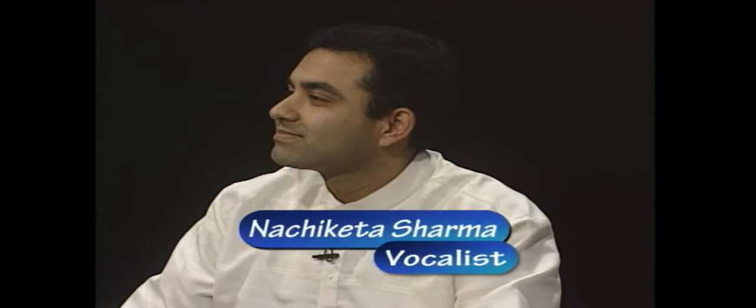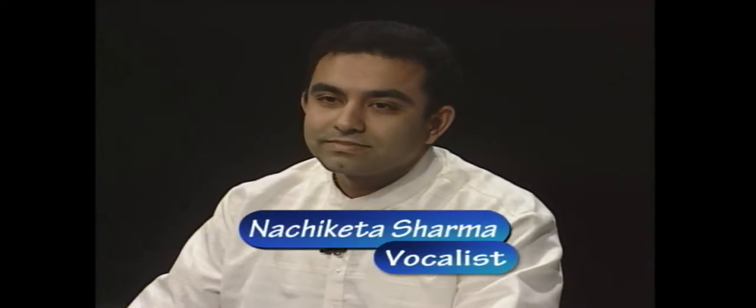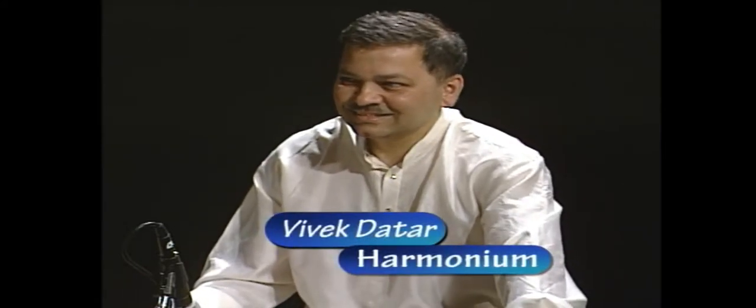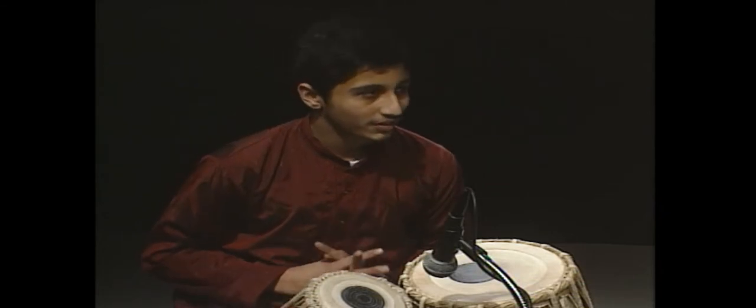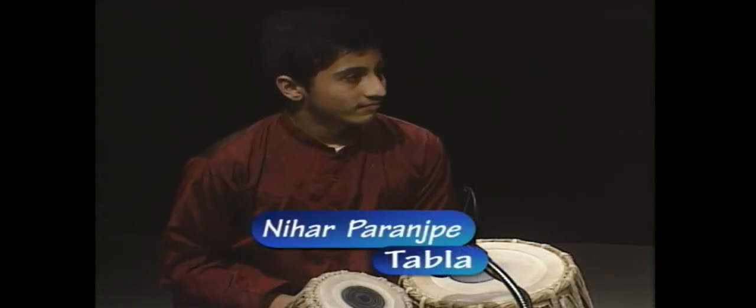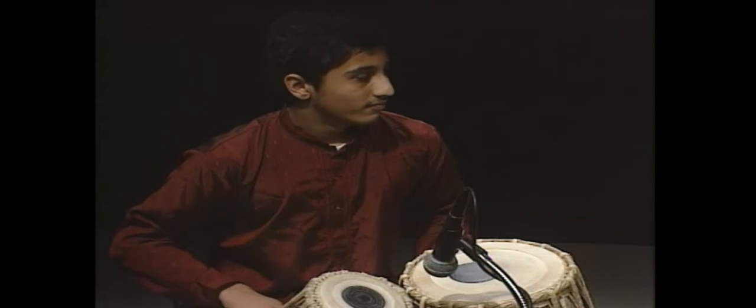With us in the studio today, we have Nachiket Sharma. Namaskar. A renowned vocalist of the Bay Area and also a popular Hindustani music teacher. On my left, on the harmonium, we have Vivek Datarji. Namaskar. He is very well known and has accompanied a lot of visiting senior artists in the Bay Area. On the tabla, we have Nihar Paranjpe. Namaskar, a budding upcoming artist. And on the tanpura behind us, we have two students, Nilija and Tarun.